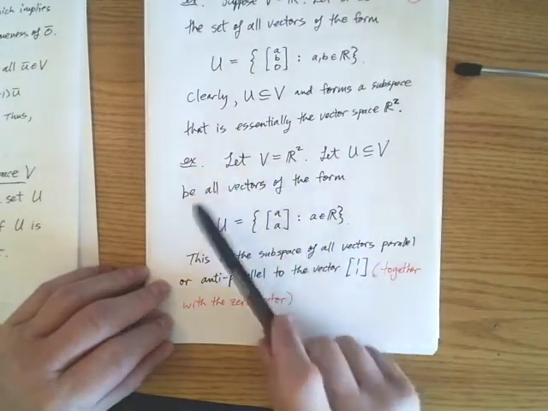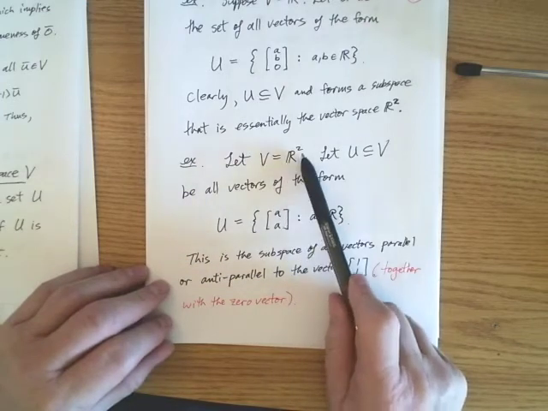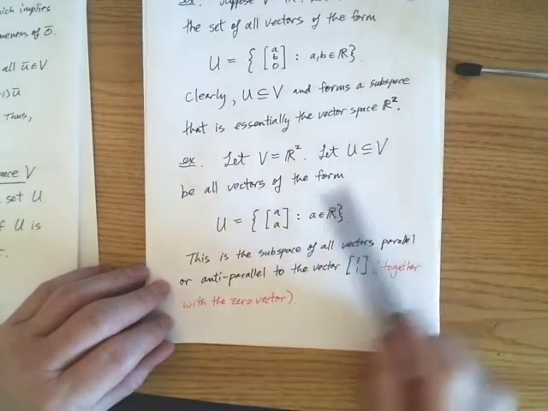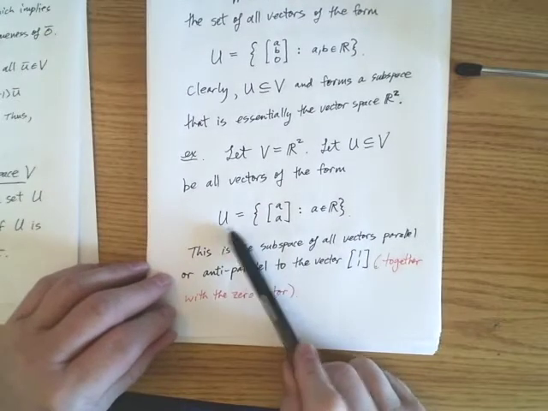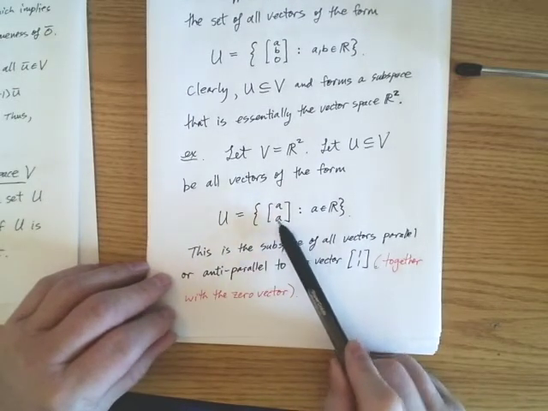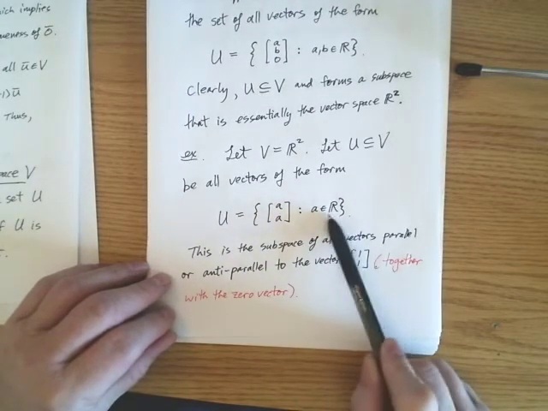Here's another example. Suppose V is R squared. I'm going to take the following subset. Let's take all vectors of the form (A, ...), where A is allowed to run through all real numbers.